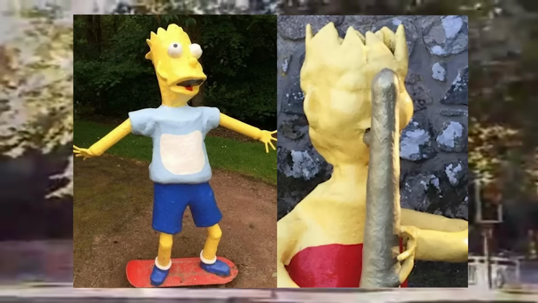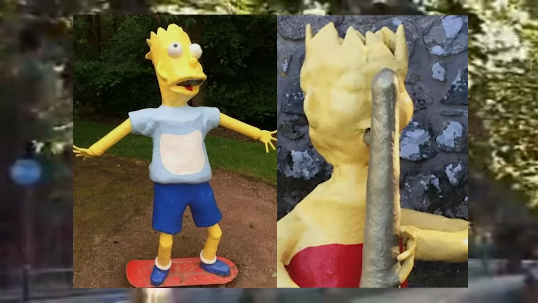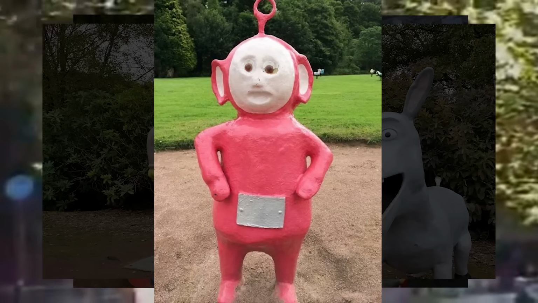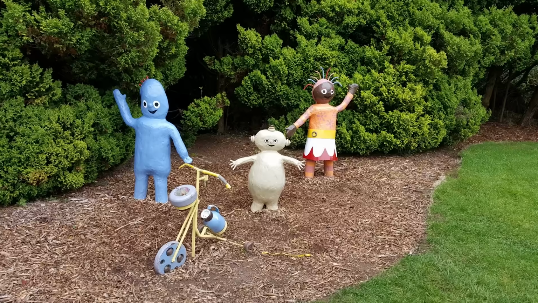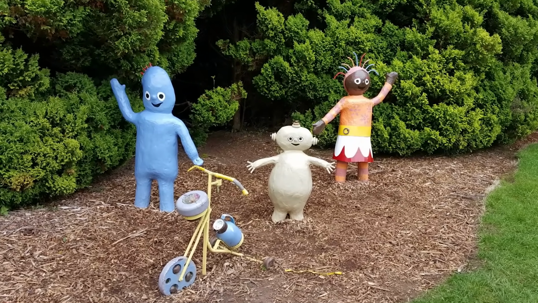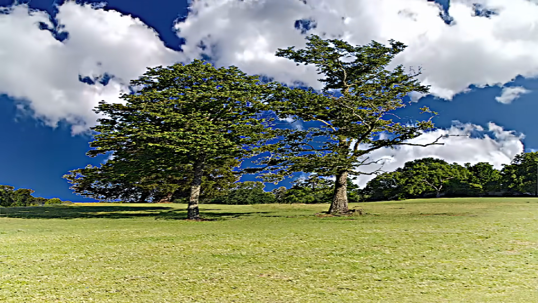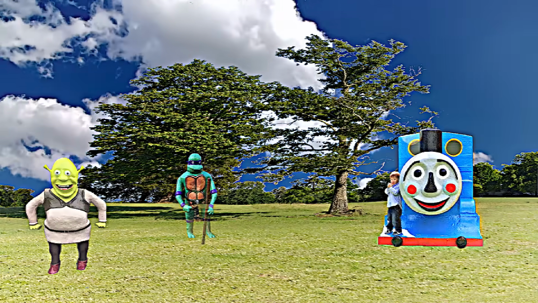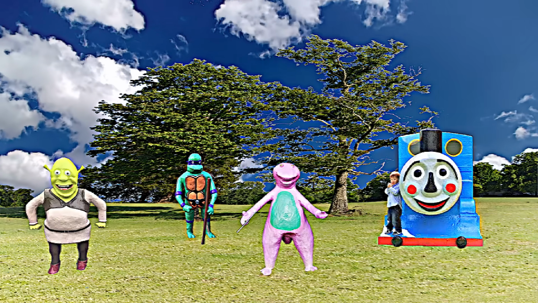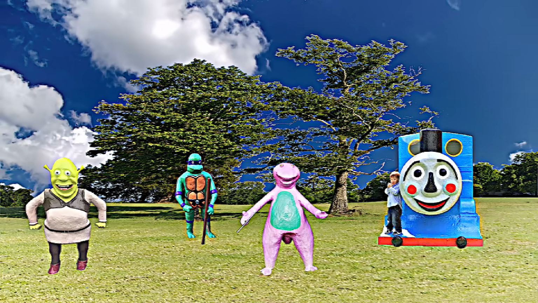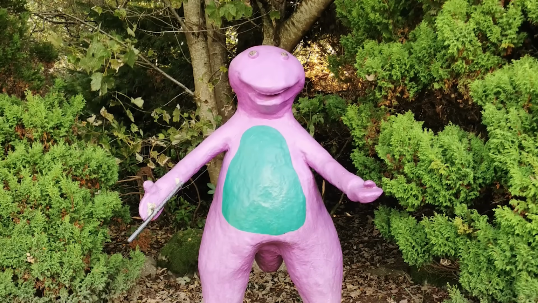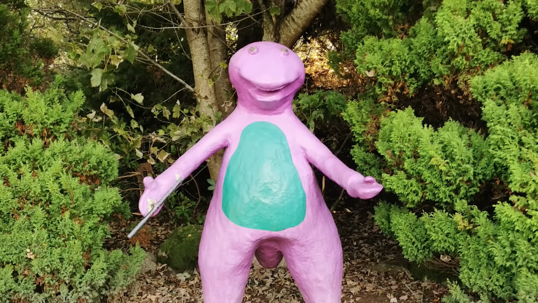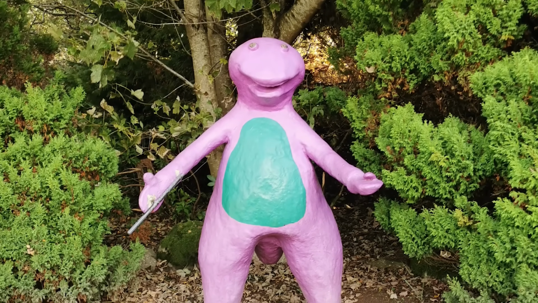This park contains the most cursed Bart and Lisa Simpson sculptures I've ever seen. They have Shrek, Teletubbies, Postman Pat, and so much more which just look insane. And yes, these sculptures, along with the infamous Barney the dinosaur, are still at this park today. So yeah, you can go visit this infamous statue right now if you live near the area.